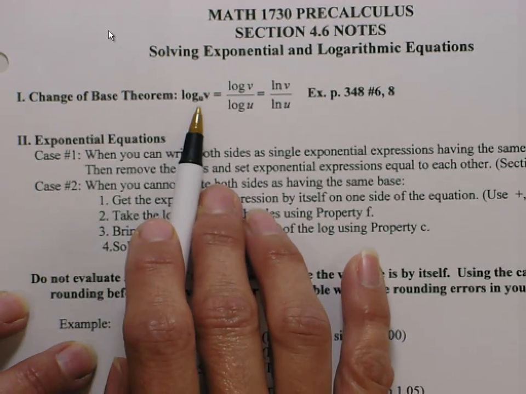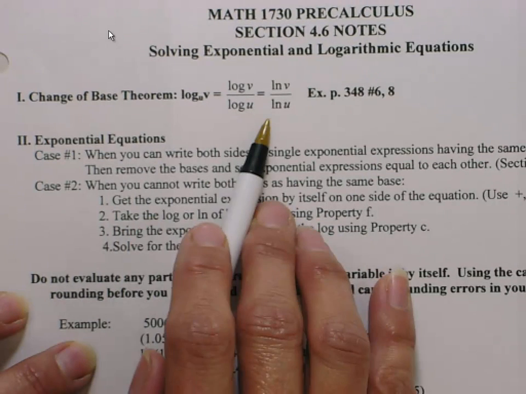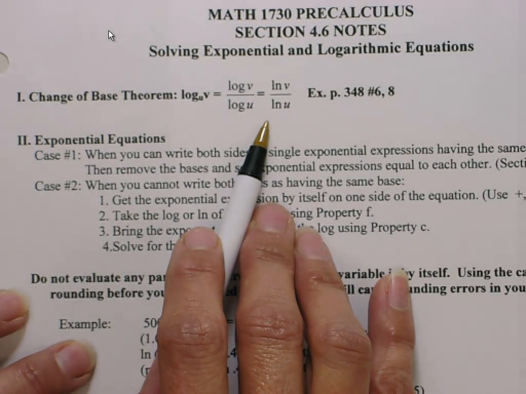Yeah, that's log base u of v. Oh, okay. All right. No problem.